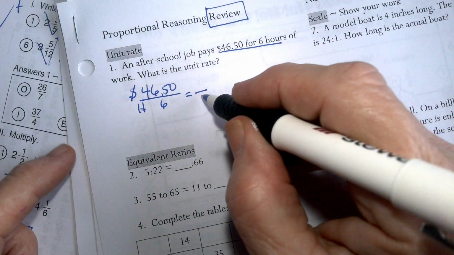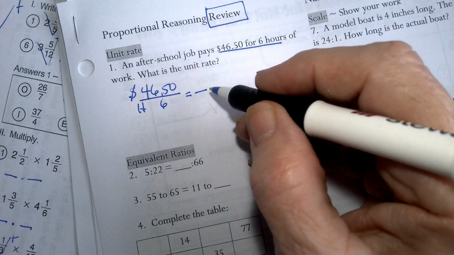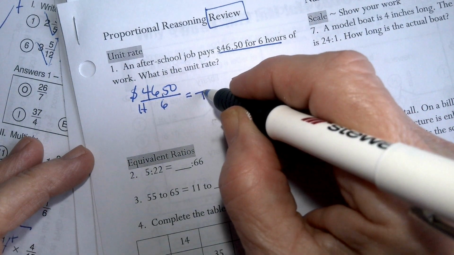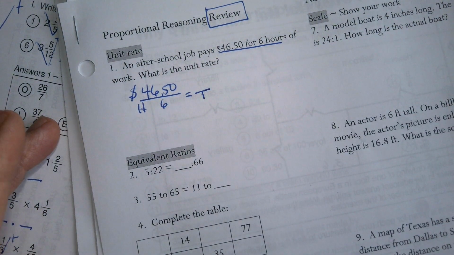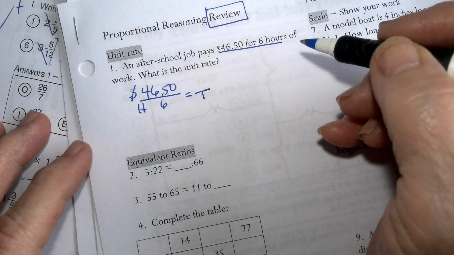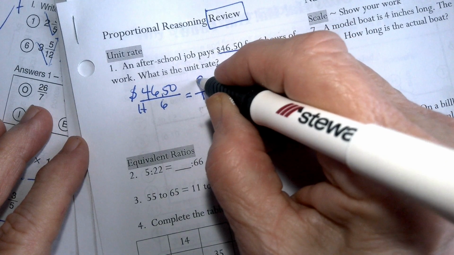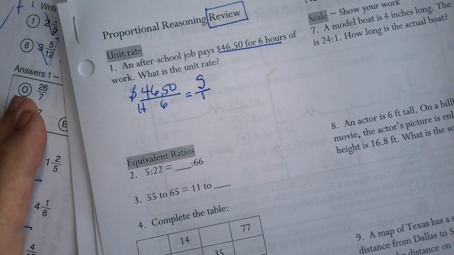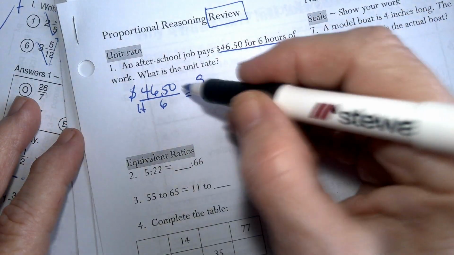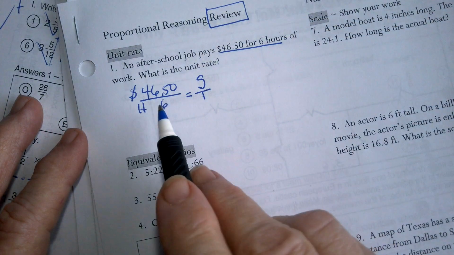And the unit rate is for per 1 hour. So I'm going to put the 1 here. And then what do you do from there? In fact, I'm looking for, what is the unit rate? So I'm looking for his salary per hour. So you can either cross multiply and divide, or does that 6 go into that?